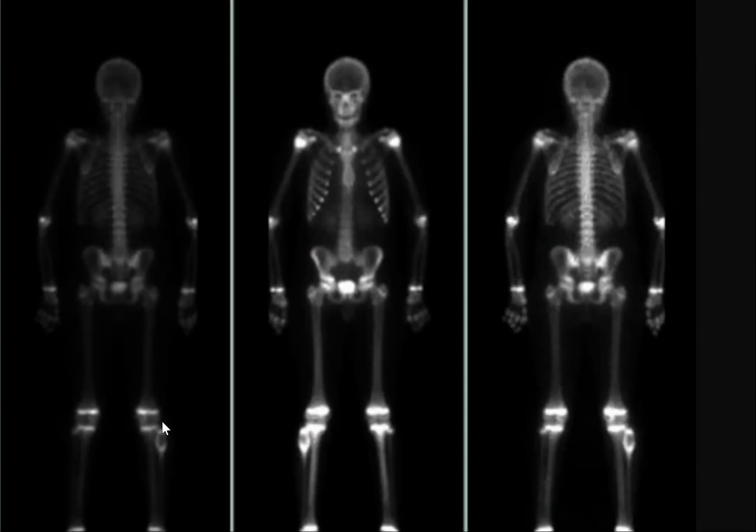Then I'll see an area in the right fibula of uptake surrounding a photopenic area in the epiphysis. There is a sign named double density sign, in osteoid osteoma, where the density is higher in the center rather than the periphery. But here, it is higher in the periphery rather than the center. It's the reverse of double density. It's called donut sign.